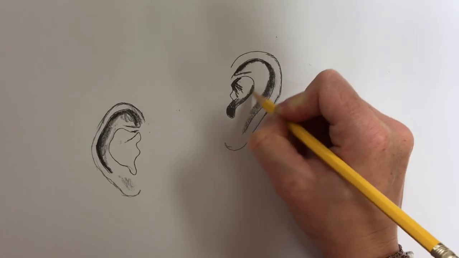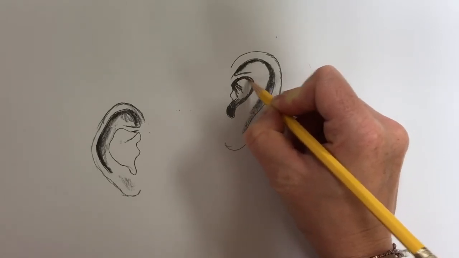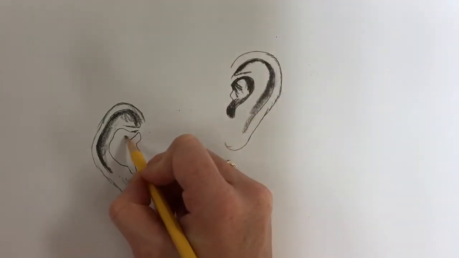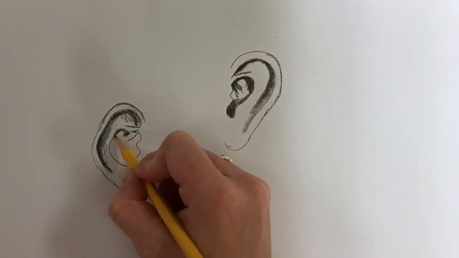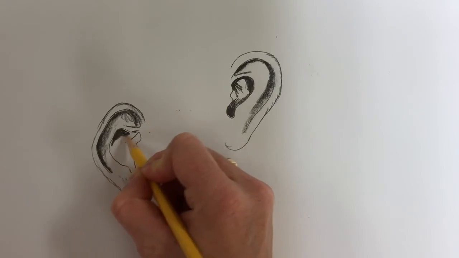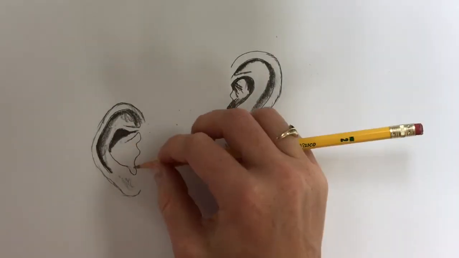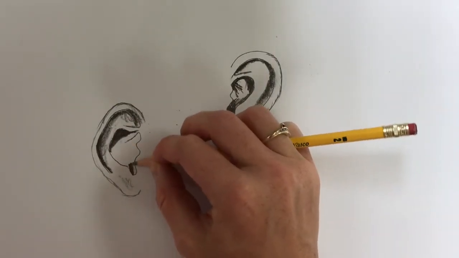But it's not going to be black all the way in. And having a reference and drawing from something specific is always going to be a good idea. So if you have a picture of an ear, want to look something up online, that can never hurt.